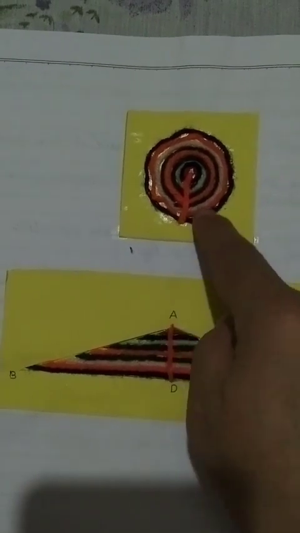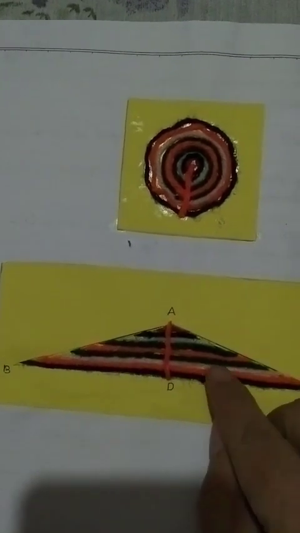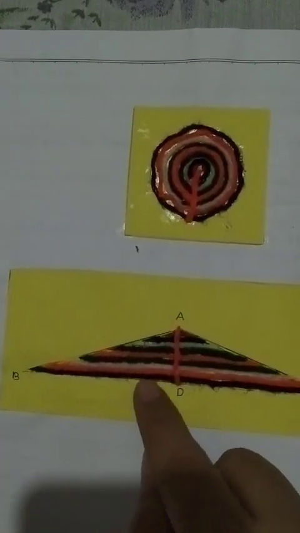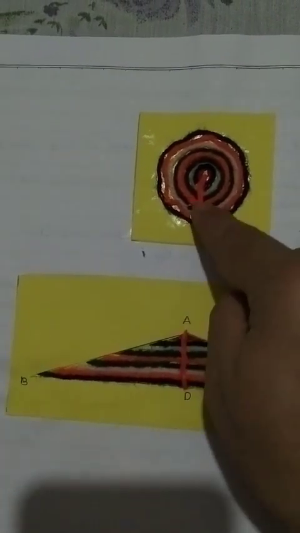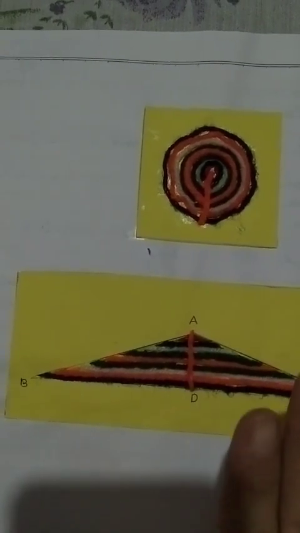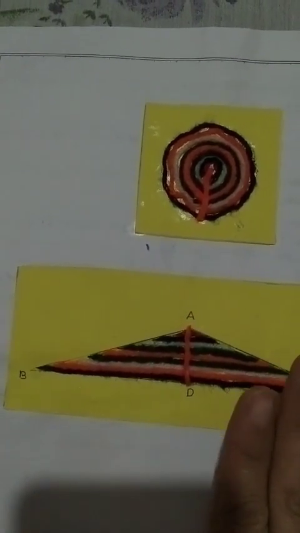Again, next thread. You cut 2 of them. One you put here, straight. One you make round here. And the third, till the last, whatever color you put, same thing, you cut 2. Okay? You cut exactly 2. Same size.